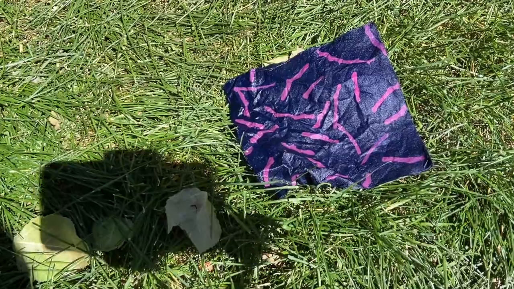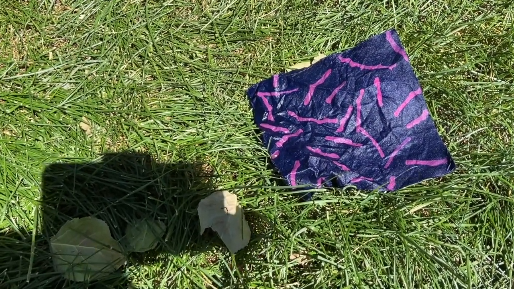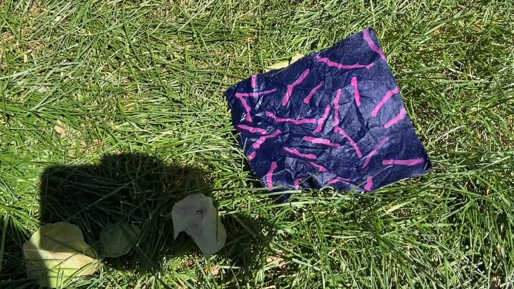All right? The other thing would be to make sure these dry nicely, and then we'll look at them first thing tomorrow and discuss them and see what they look like once they're dry.